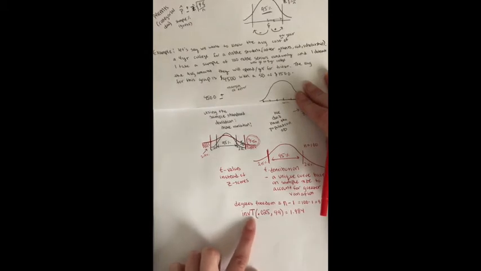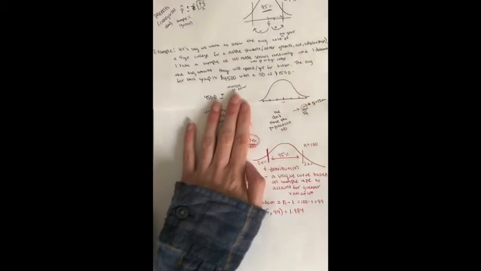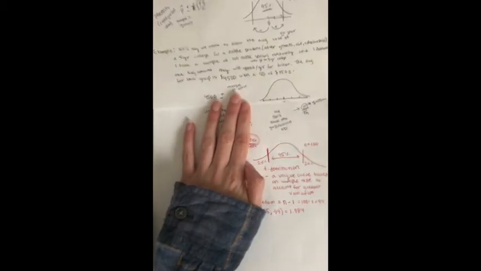Okay, and if you don't have that in your calculator, you can just Google inverse t calculator. And the first link should take you to calculating that t-value. There's also a way to do it in the back of the book. If you go to the very last bit of the book, it's like A120.